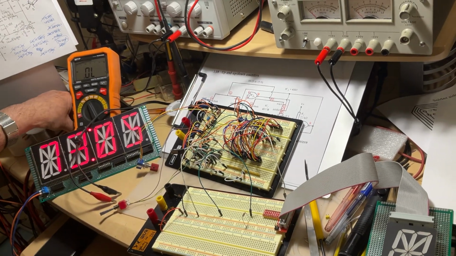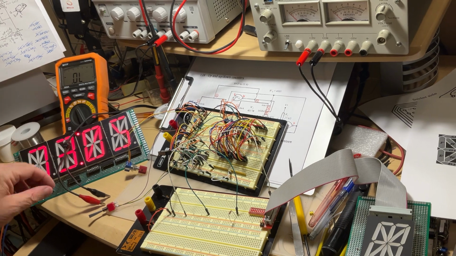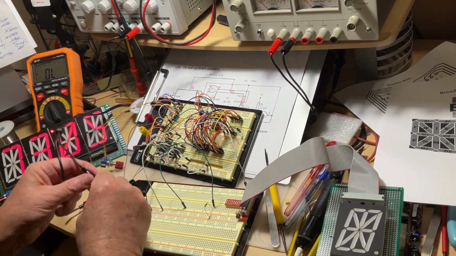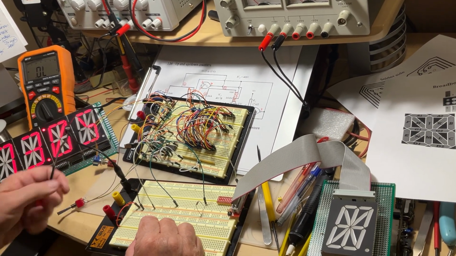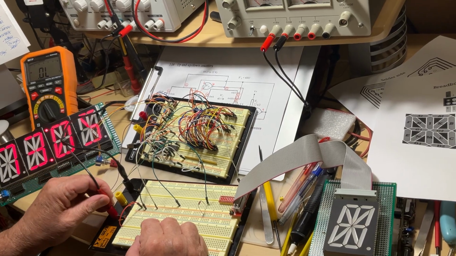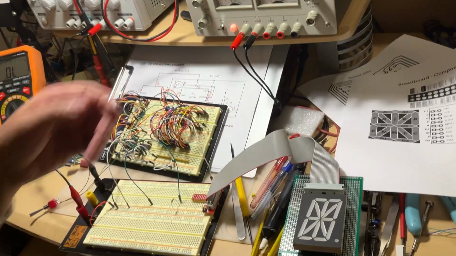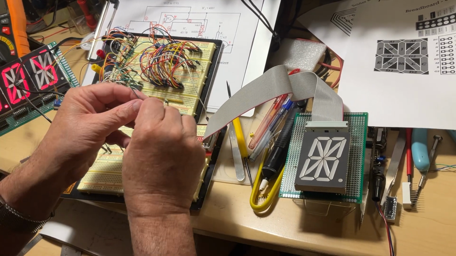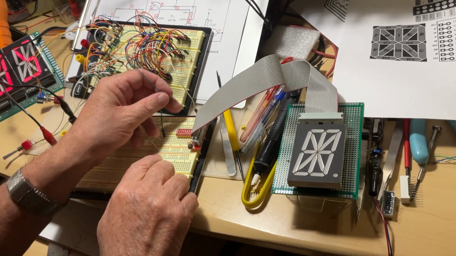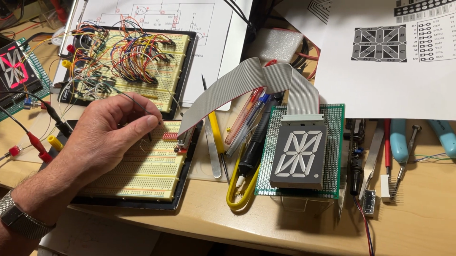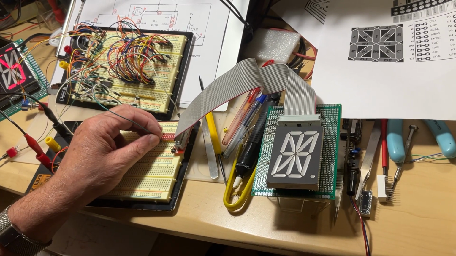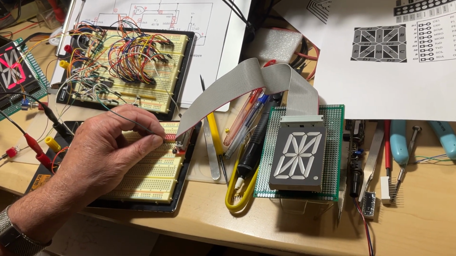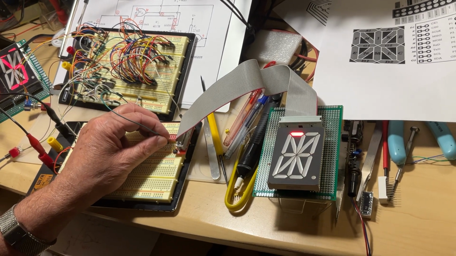Now, let's try with the voltage. We plug the voltage back right here, we put it on, and then, having the resistor connected to the ground, we connect it one by one. Let's find out what we know. This one we know, but now take a look. All the segments can be found.